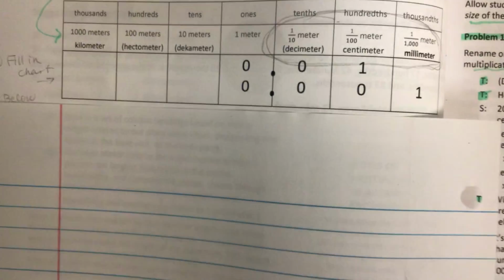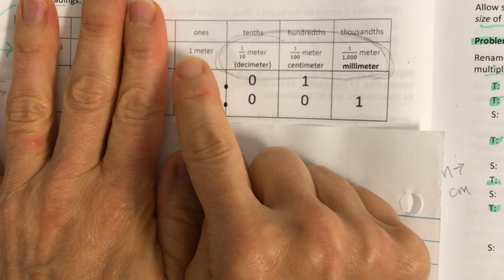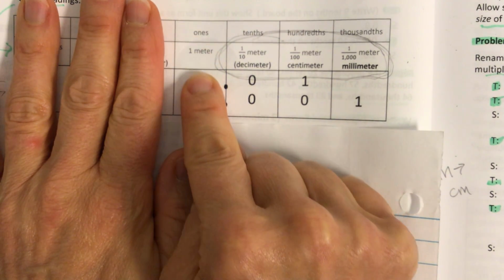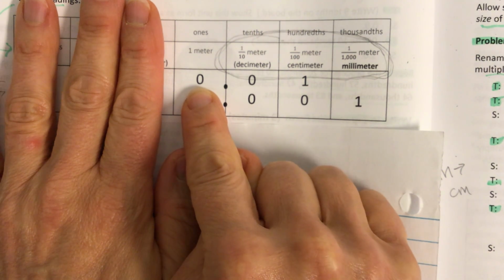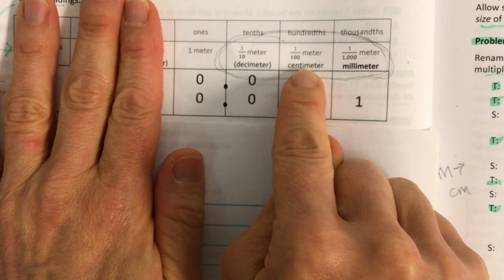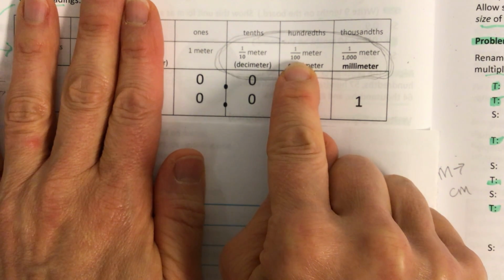Okay, now let's take a look at one more thing before we look at the problem set. I want to take a look at the place value chart and relate this a little bit. If we think about 1 meter being in the ones place on a place value chart, and then look at where a centimeter would be. A centimeter is a hundredth of a meter because it takes 100 centimeters to make a meter.